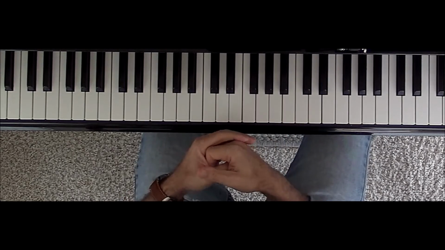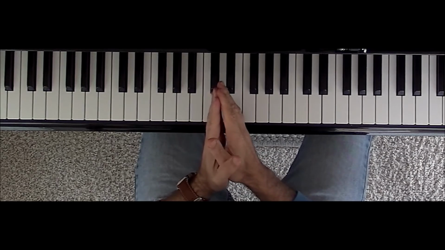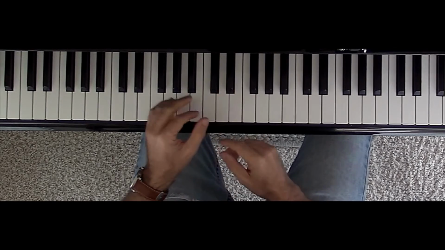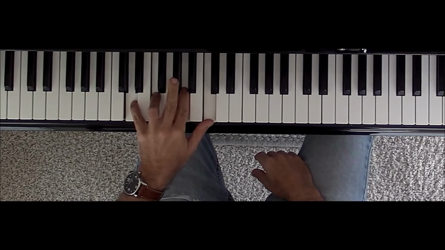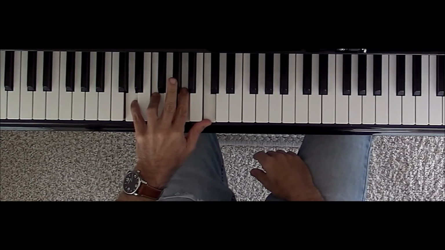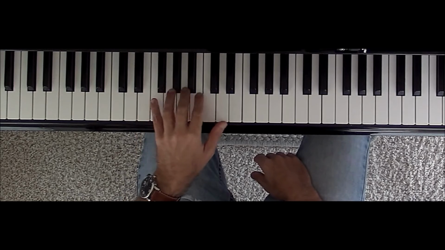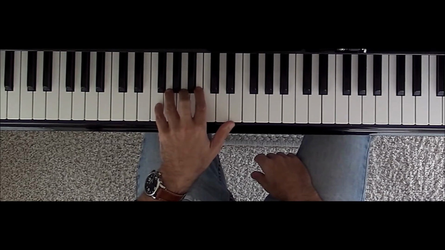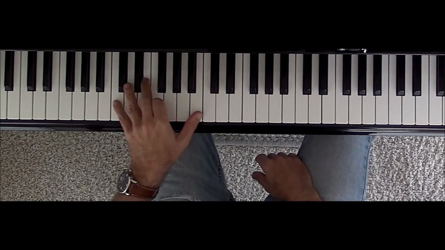So the first thing we are gonna do is choose the key of C major. Okay, so I have here my C major 7 chord. Then we have the D minor 7, our 2 minor 7 chord, and our 5th chord, the dominant chord, in this case G7. Okay, going back to C major.